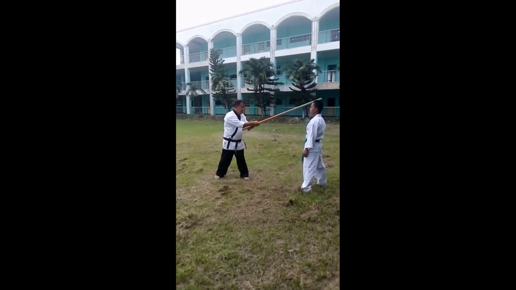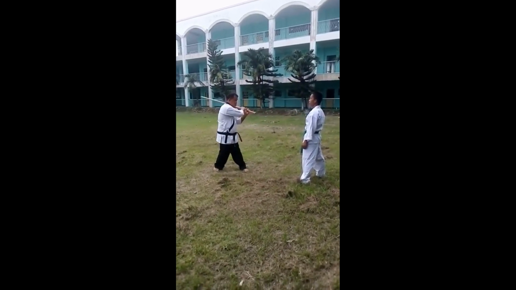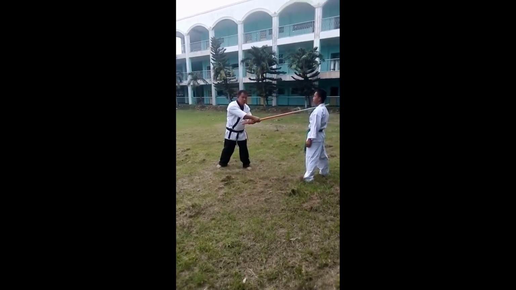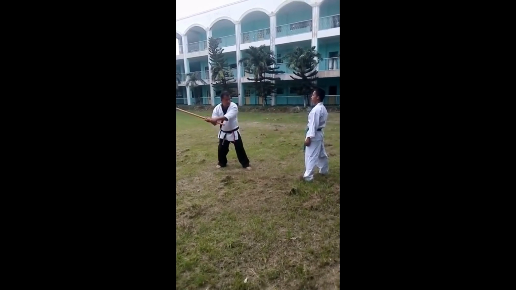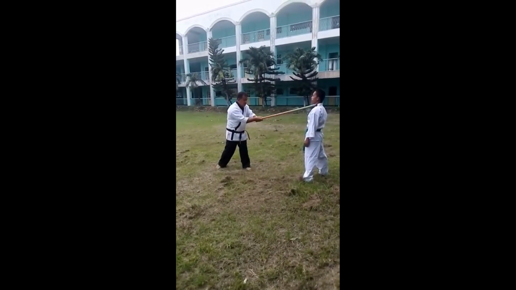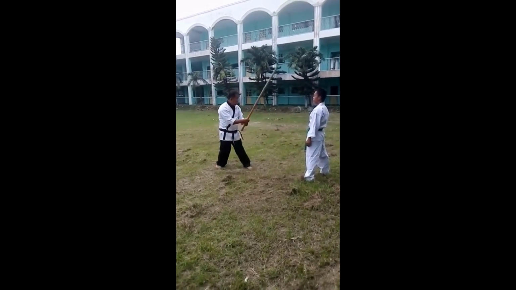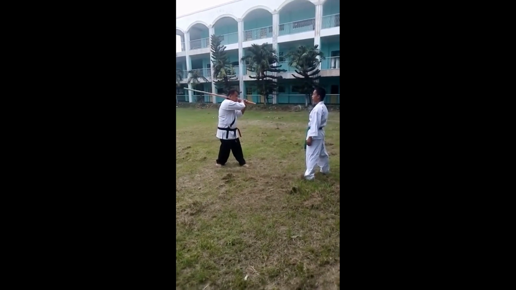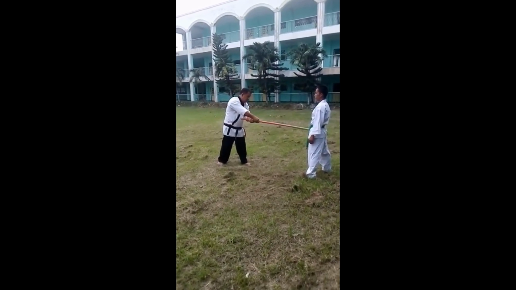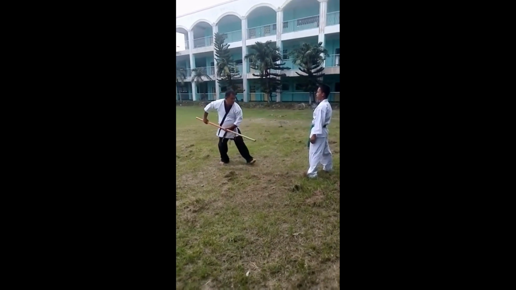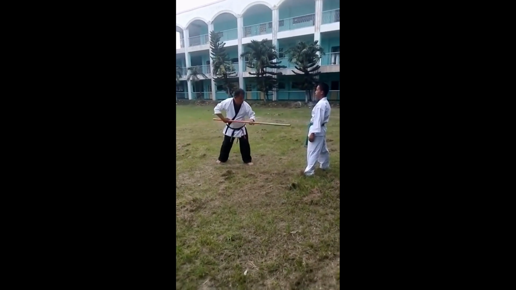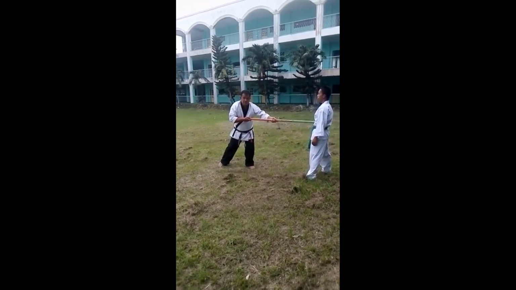And from the head to the shoulder, this one is number 2. From the shoulder down to the hips, this is number 3. Here. And reverse that, from the shoulder up to here, number 4. The number 5, of course, is this one.